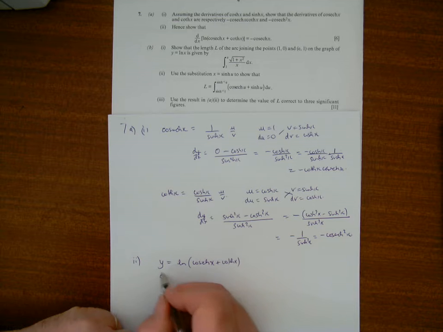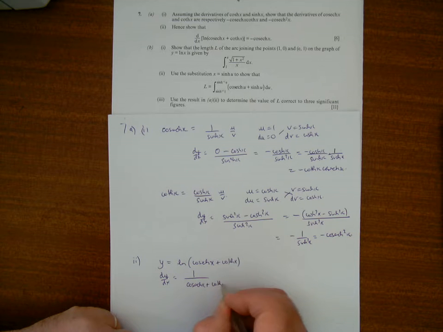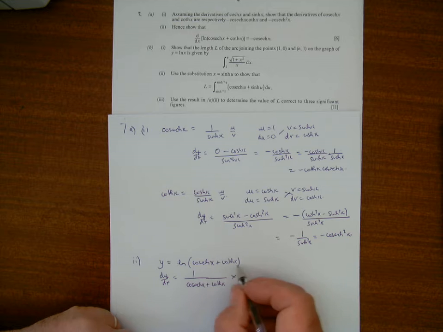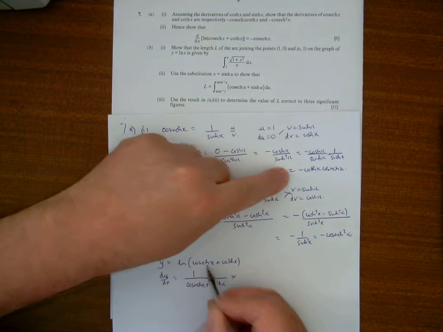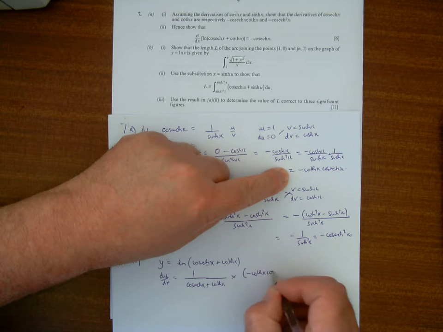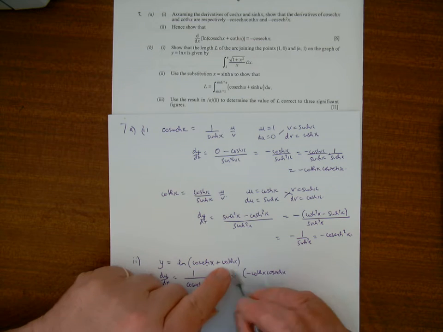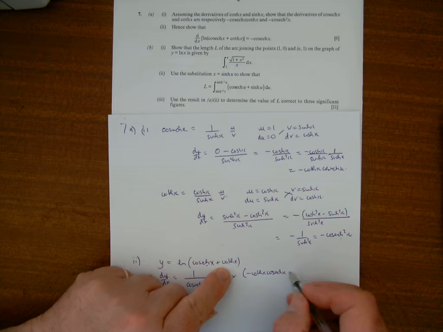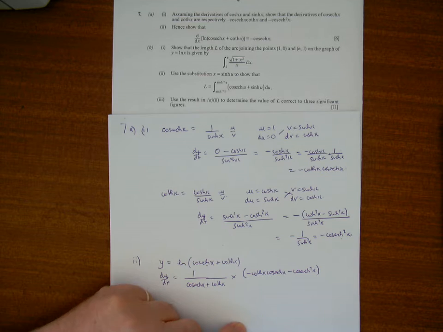Second part, hence show that the differential, so I want to differentiate that expression, so dy by dx will be, right, differentiate log is 1 over, so it's 1 over cosech x plus coth x, times the differential of the bracket. So the differential of cosech x is minus coth x cosech x, plus the differential of coth x is minus cosech squared x.